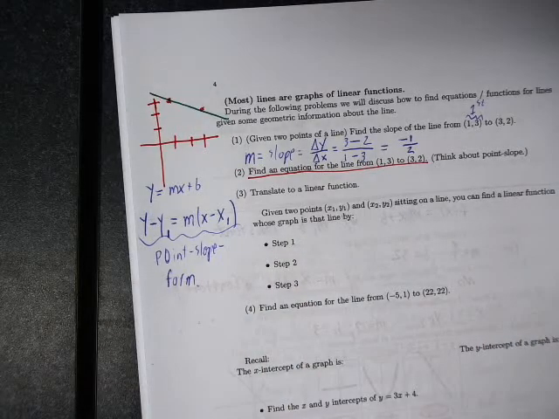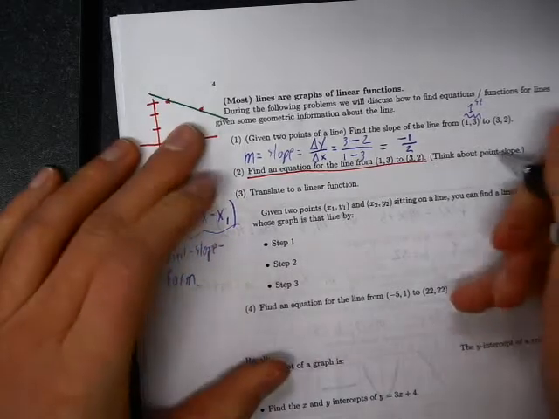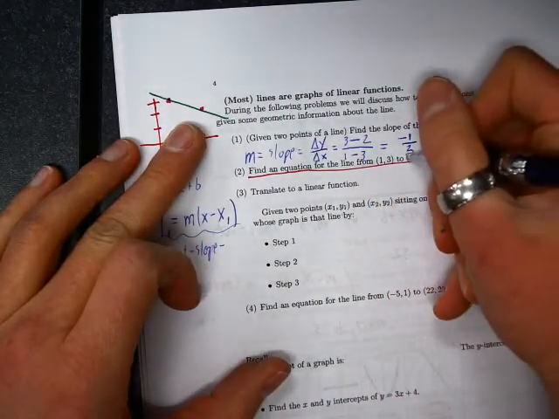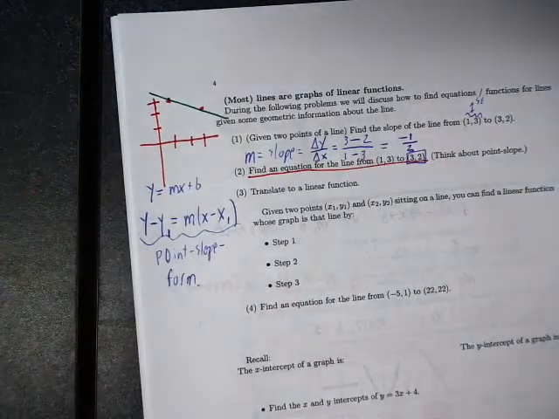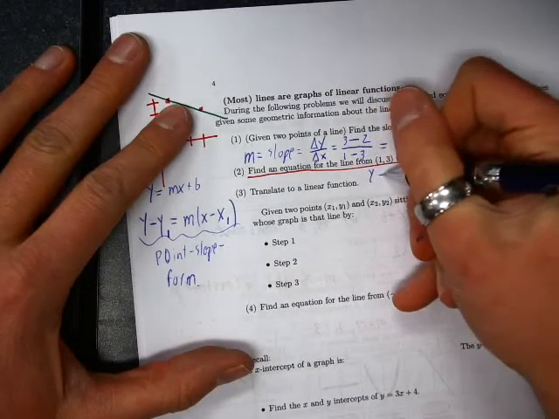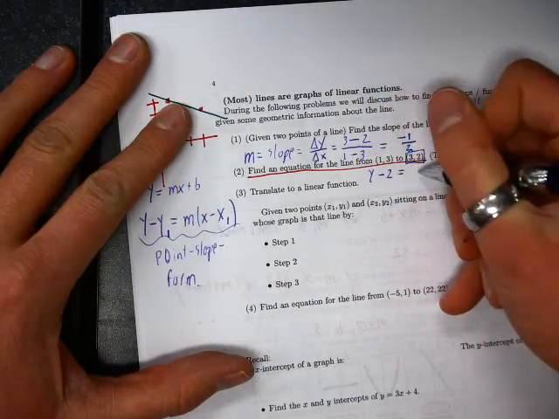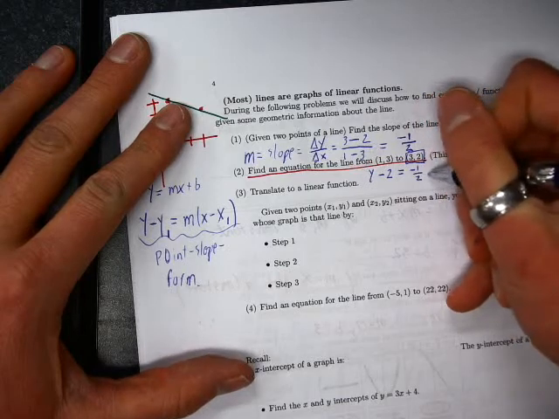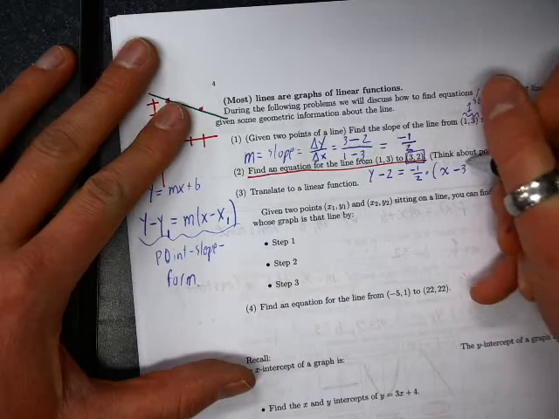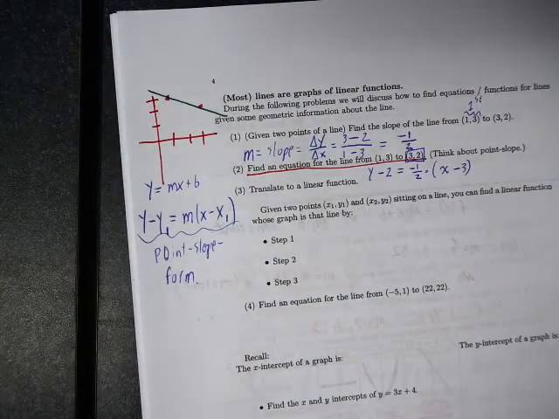Which point would you rather use? 1, 3, or 3, 2? Who's for 1, 3? Who's for 3, 2? Well, there's no reason to pick one over the other. But because some people raised their hands for 1, 3, and you all will do 1, 3, I'll use the point 3, 2. So the equation that I'm going to get is y minus 2 is equal to m, that's -1/2, times x minus 3. So that gives me an equation for the line.